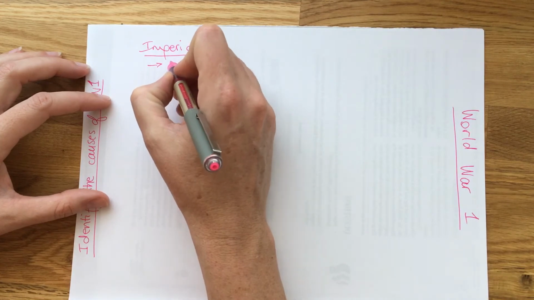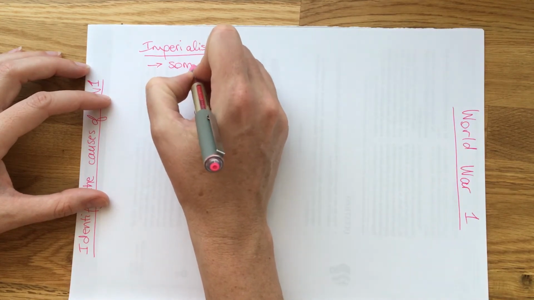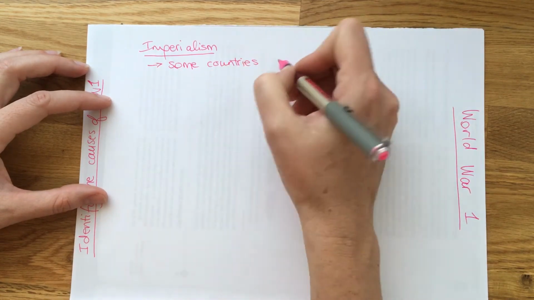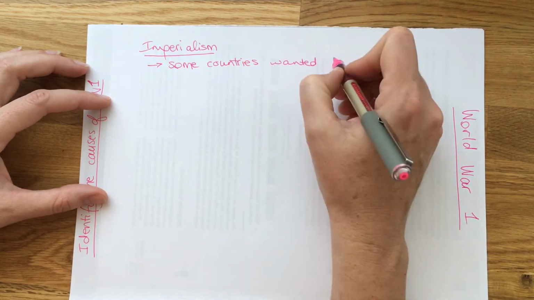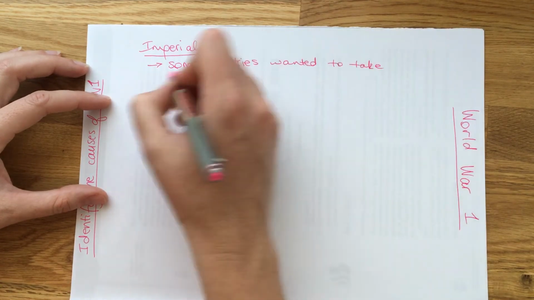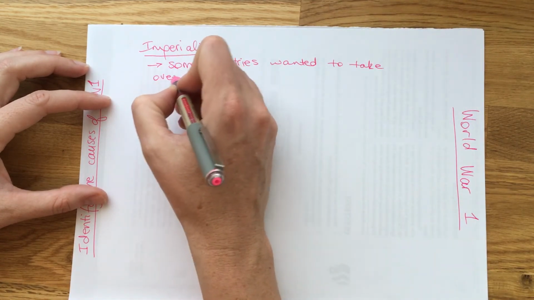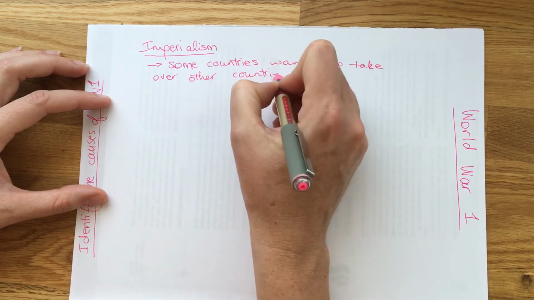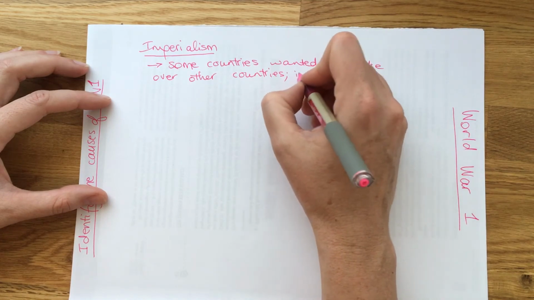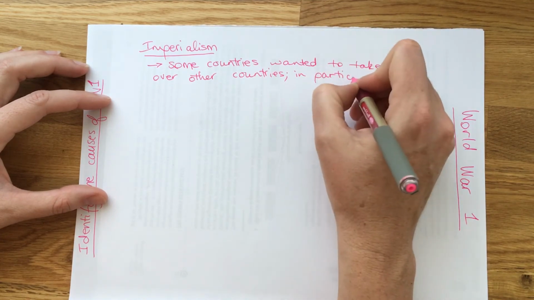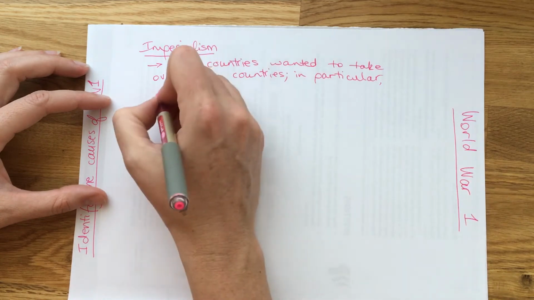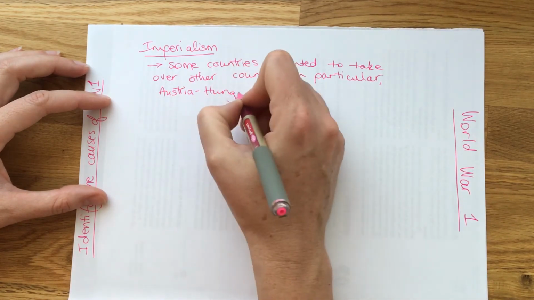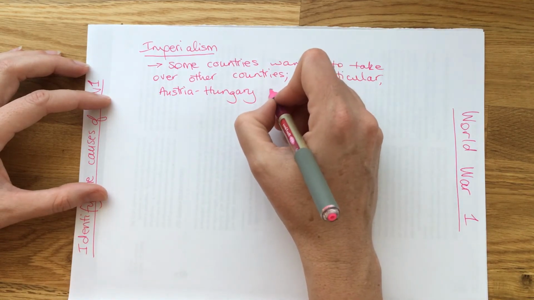So in this instance, we can suggest that imperialism, almost by definition, suggests that some countries wanted to take over other places or other countries, and this is particularly with the Empire of Austria-Hungary, or the Austro-Hungarian Empire, wanting to take over Serbia.